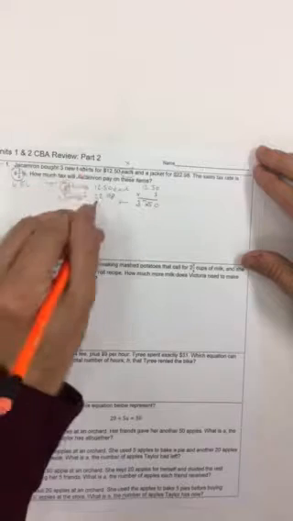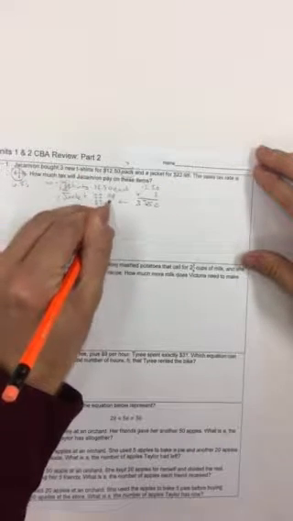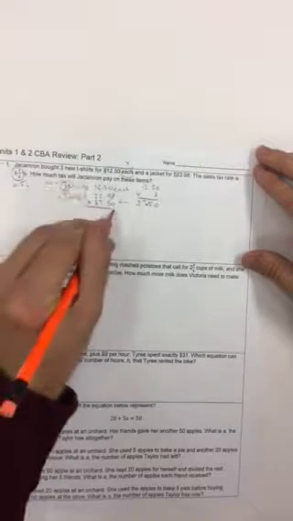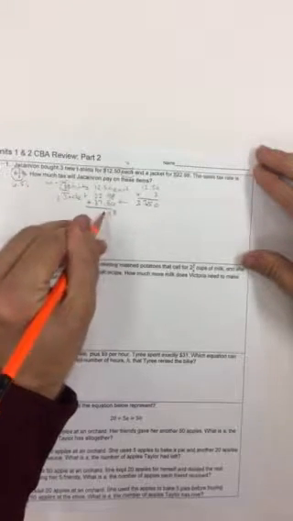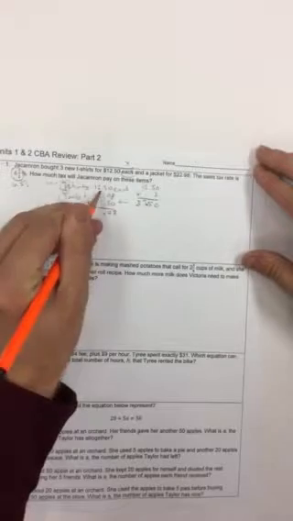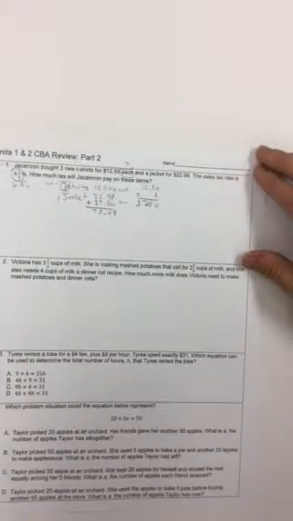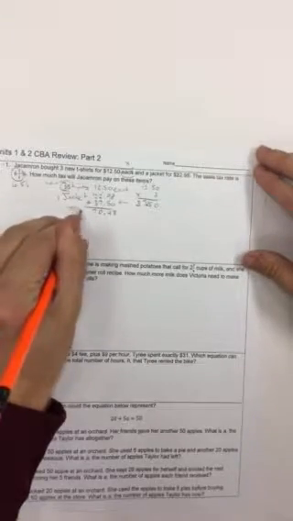I'm going to add that to my jacket. I get 8, that's 14, that's 10, that's 7. So my total is $70.48.